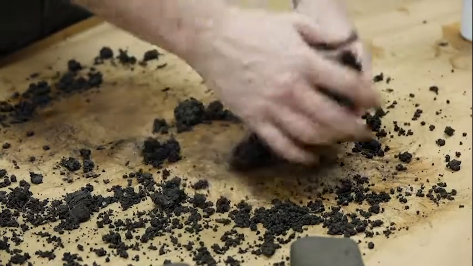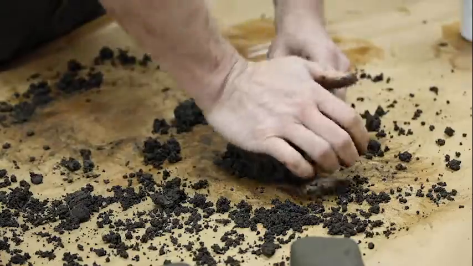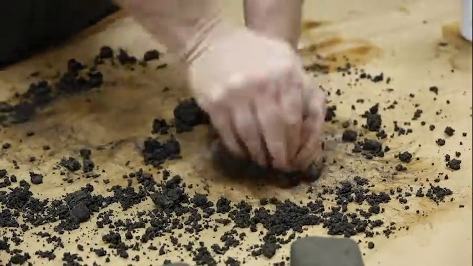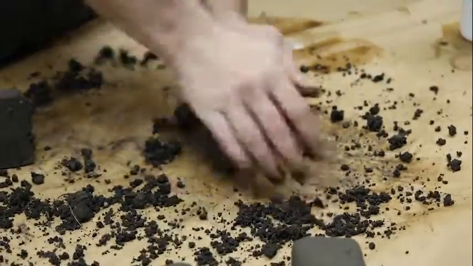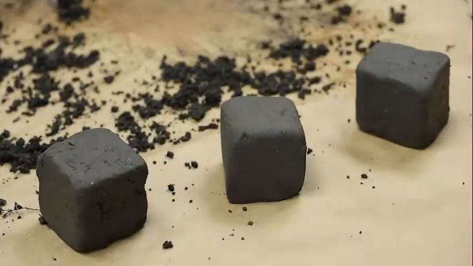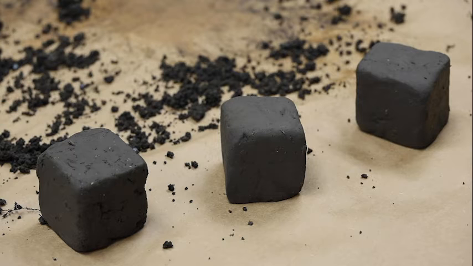And I know that it's had just about enough moisture. That's our third sample, and we'll evaluate these in about 24 hours.